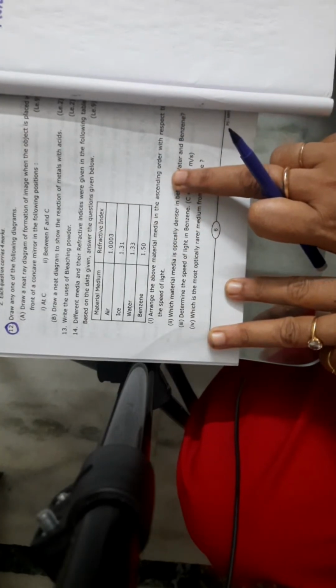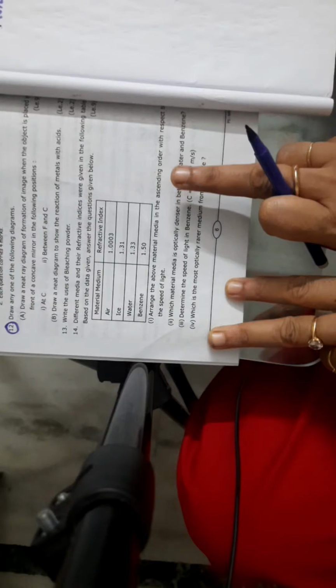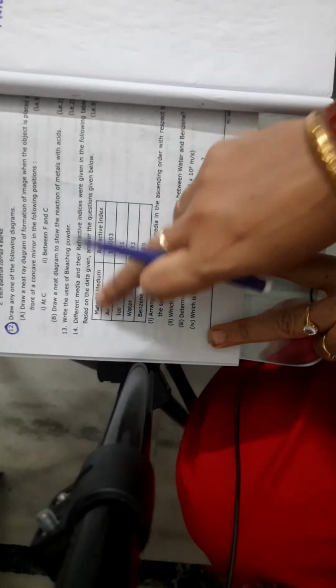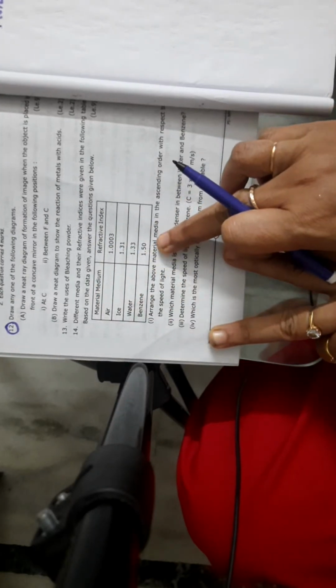Here in this question, we need to arrange them in ascending order, so first the lowest one will come. Low speed will be in the material which has more refractive index. Benzene's refractive index is more, thus the speed will be less in benzene. So first benzene will come, it's 1.5.